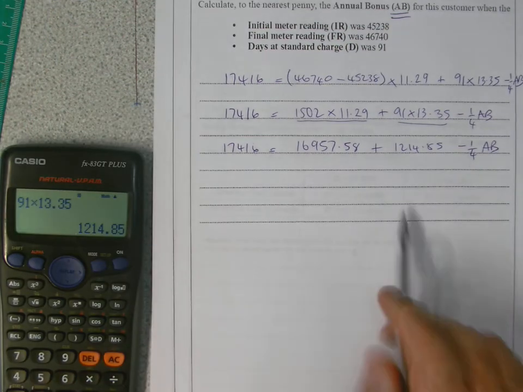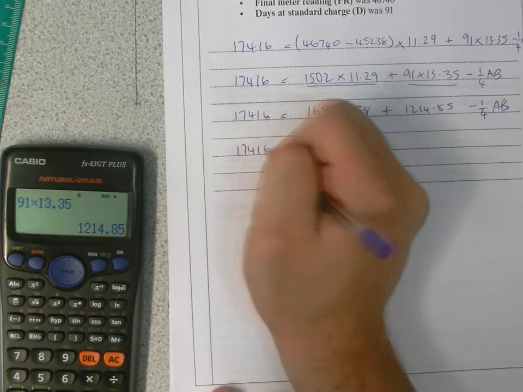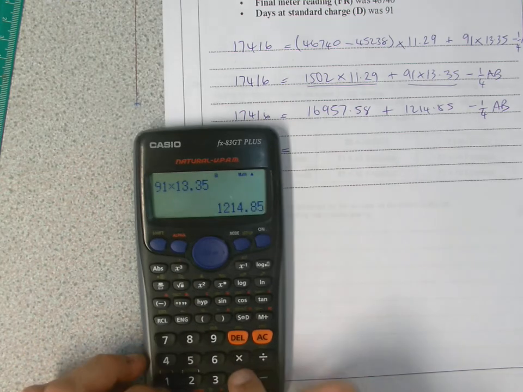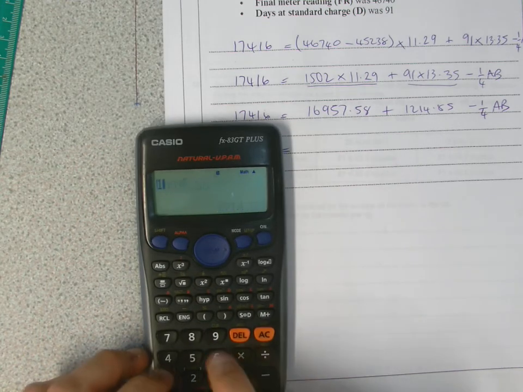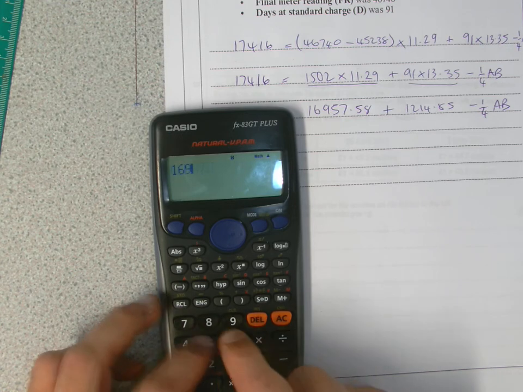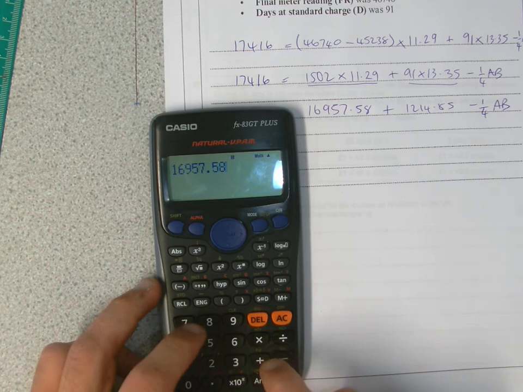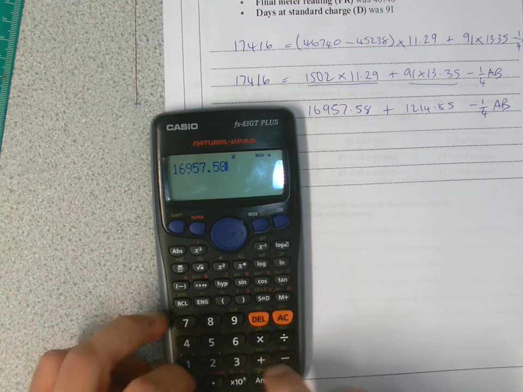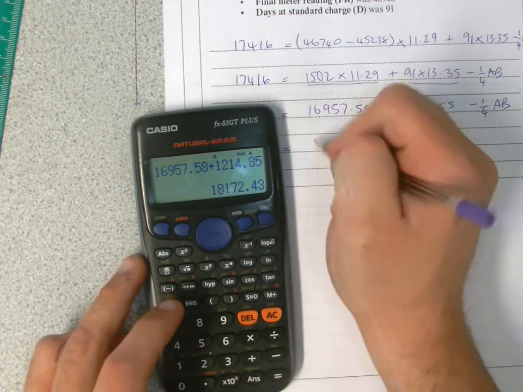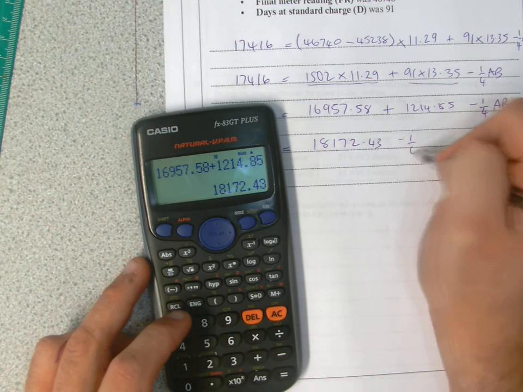Okay, so now you can see it's coming a lot nicer. Again, we're going to take our time. Maybe on the next line, let's just add these two values together. So we'll add the 16957.58. Add the 1214.85. And that comes to 18172.43. Take away 1/4 AB.